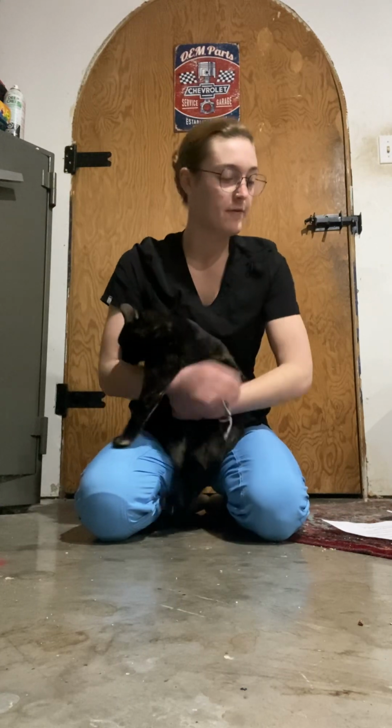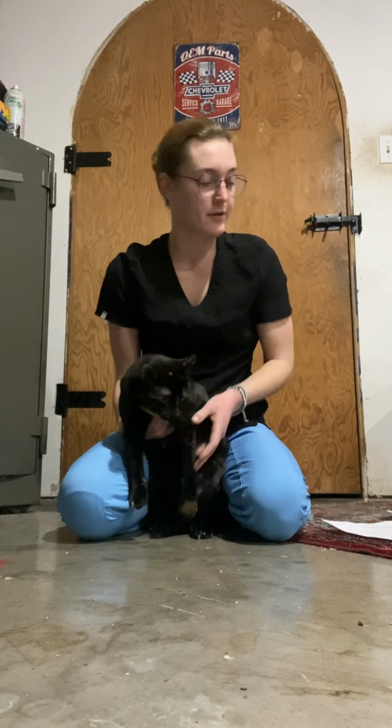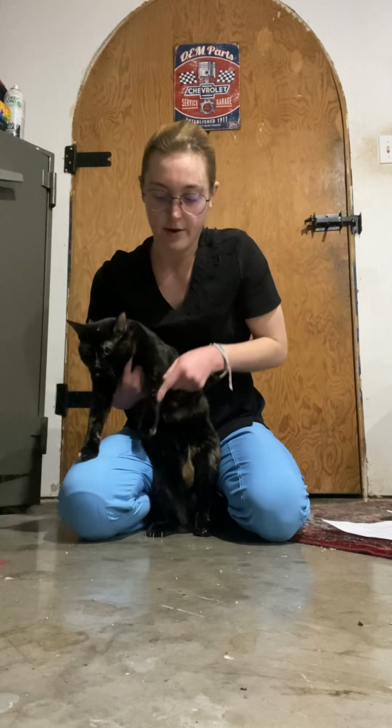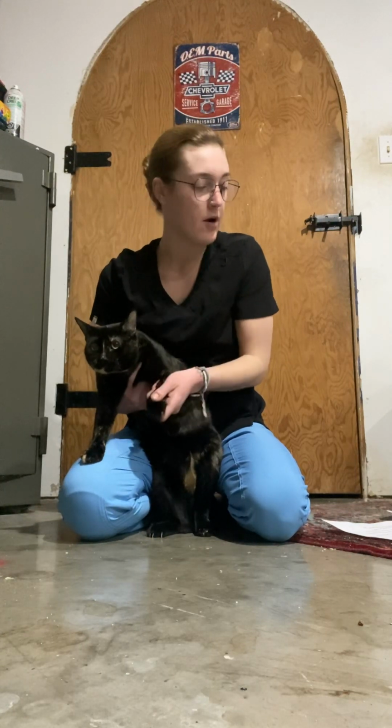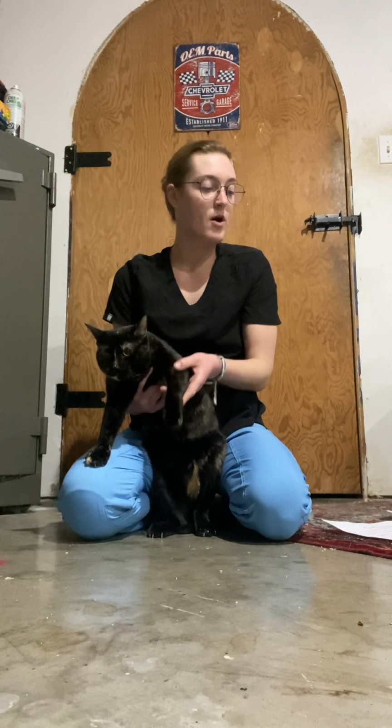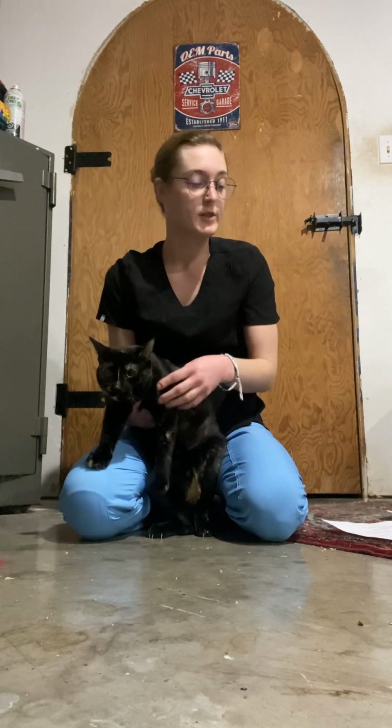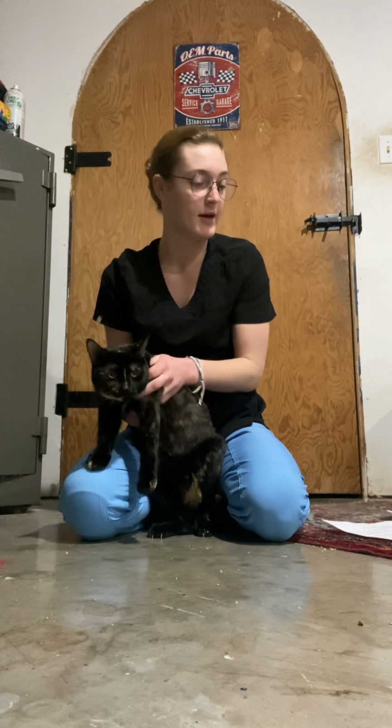Distal is the term that refers to the part of a limb which is further away from the rest of the body, so pointing down towards here near her paw, and proximal refers to the section of a limb which is closer to the rest of her body here.